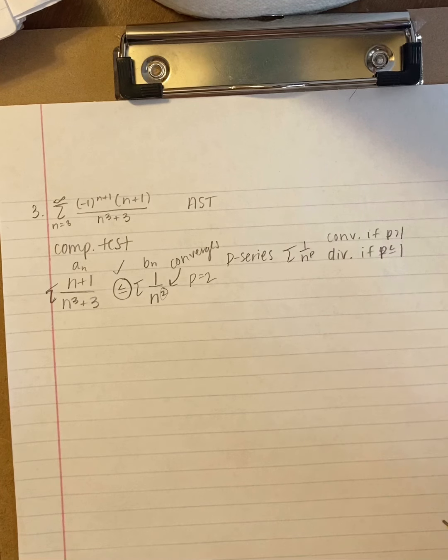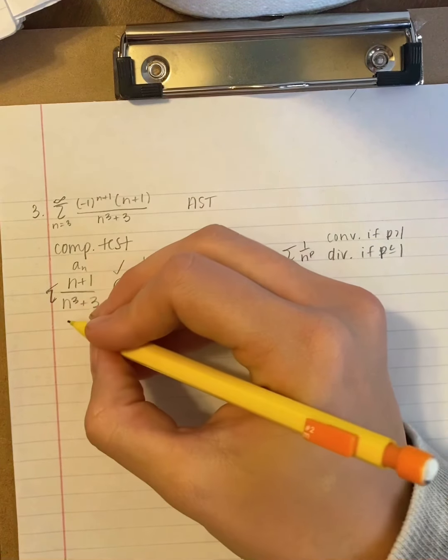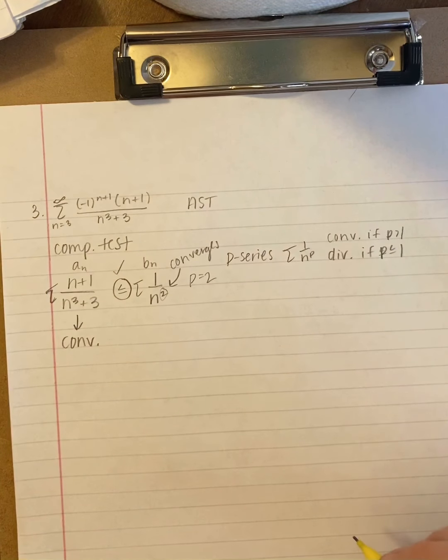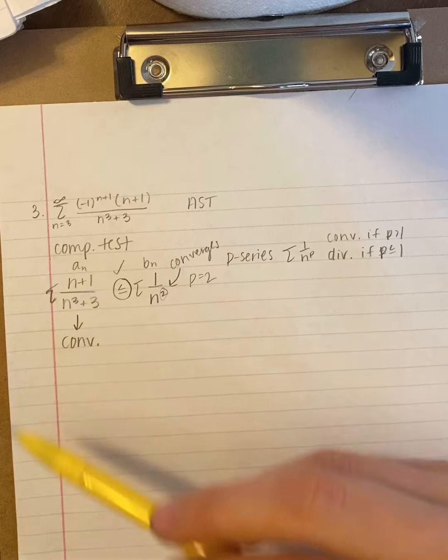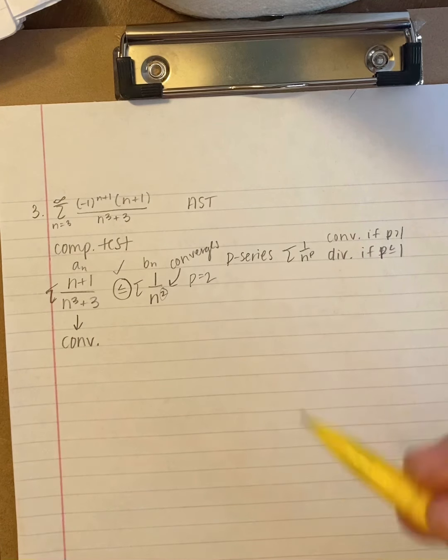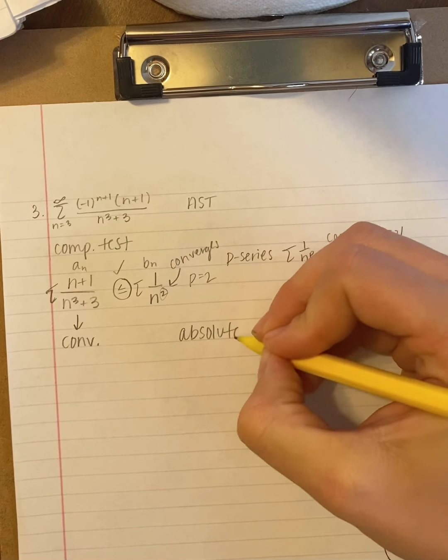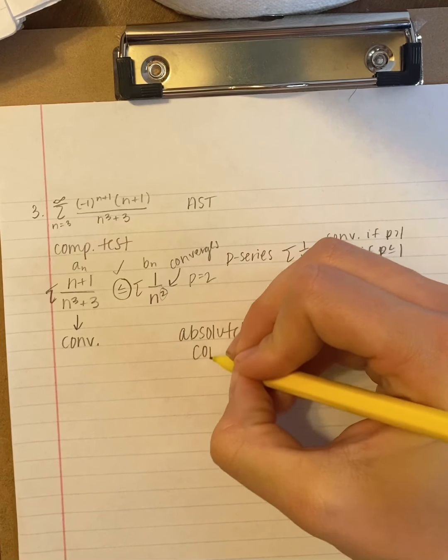And the comparison test says if b sub n is convergent, then a sub n, the sum of a sub n, is convergent too. So that's how we know that this is convergent. And like I said before, if you remove the alternating part and this converges, then it is absolutely convergent.